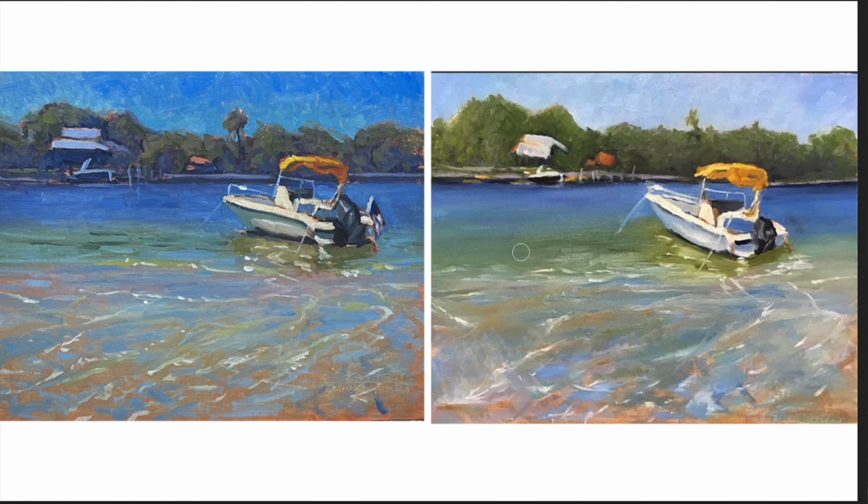Now for this boat one, we're gonna be talking about atmospheric perspective. And the thing to know about atmospheric perspective is that as things get further away from you, the contrast and values get less. So a certain object in the foreground, the lights and darks are gonna be very far away from each other. But if you put that same object far in the distance, those light and dark values are gonna get closer together.